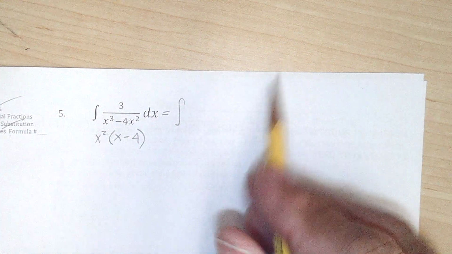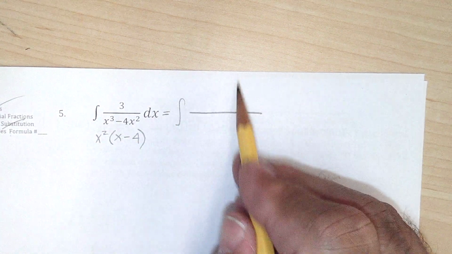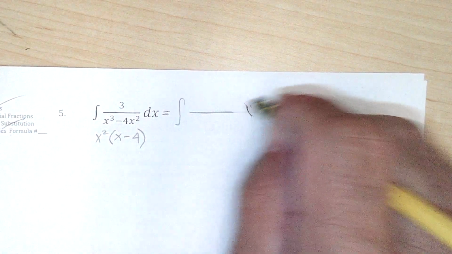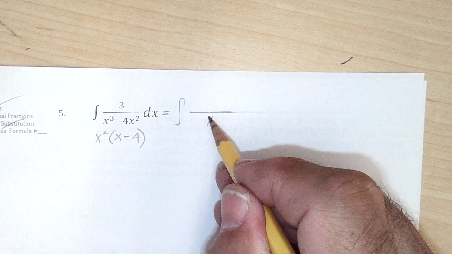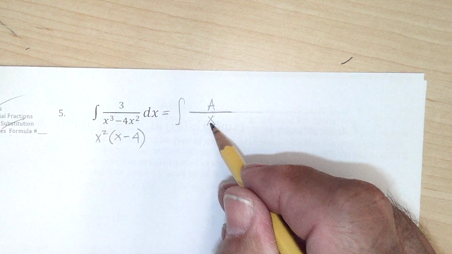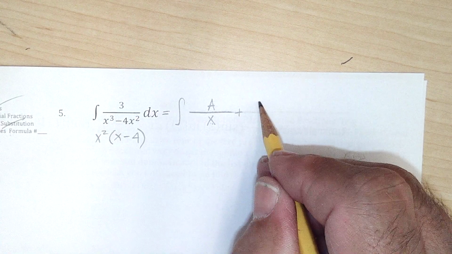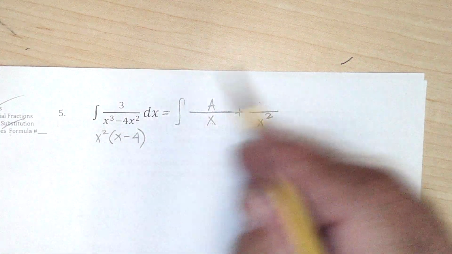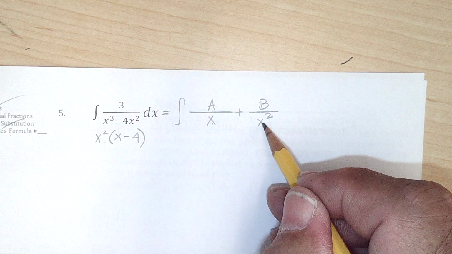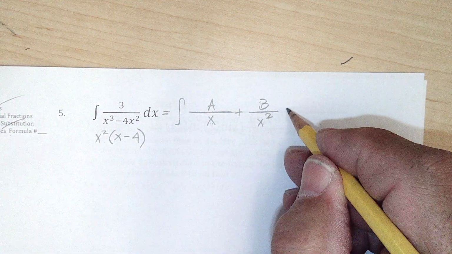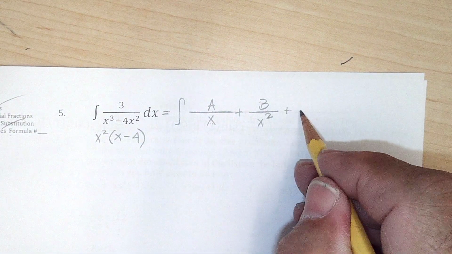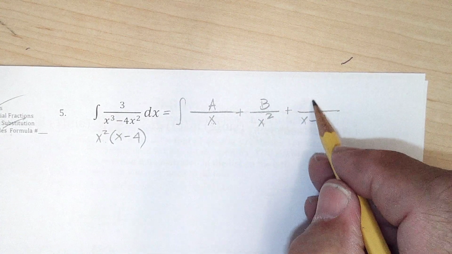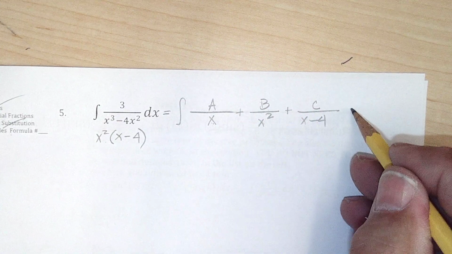So I'm going to get the partial fractions. Since there's an x squared, I'm going to have a linear term a over x, plus b over x squared when it repeats itself. So that's a b. It's still a linear factor, but it's repeated. Plus we have an x minus 4, another linear factor, so that's a c.